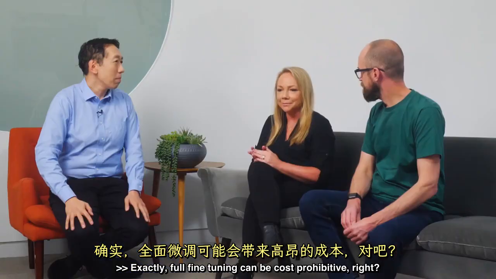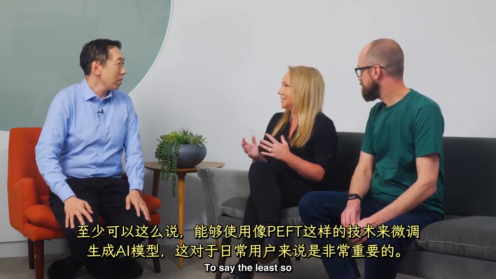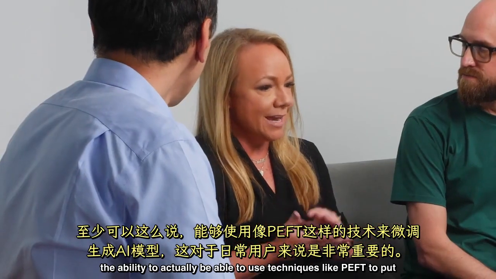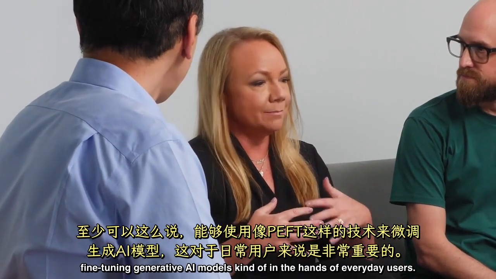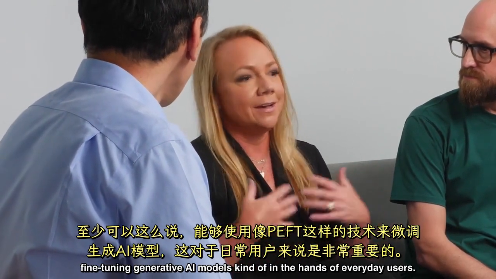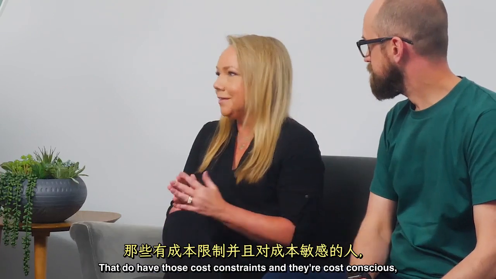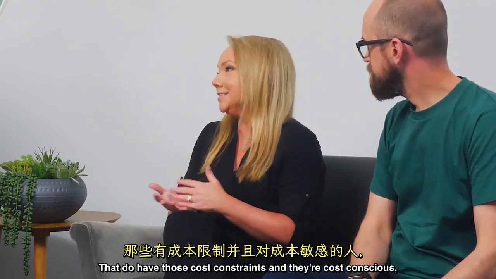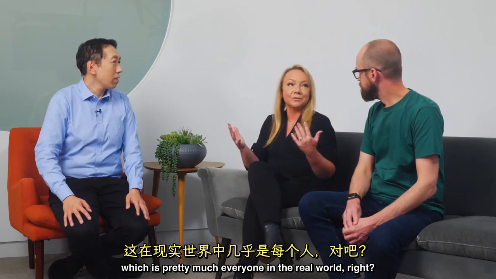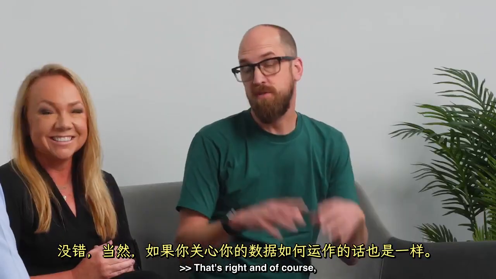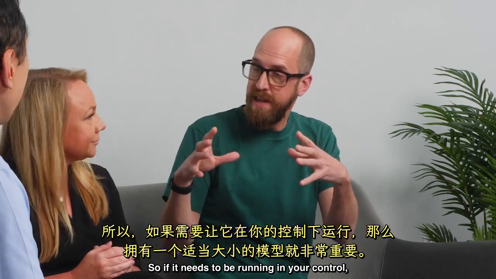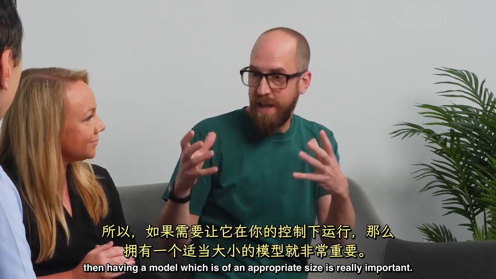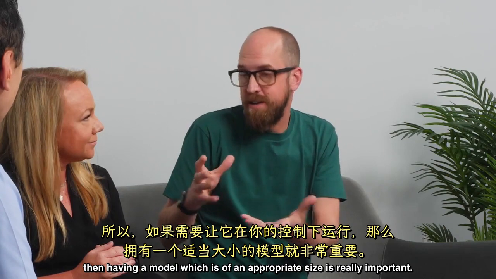Exactly. Full fine-tuning can be cost prohibitive, to say the least. So the ability to use techniques like PEFT to put fine-tuning of generative AI models in the hands of everyday users that do have those cost constraints and are cost conscious, which is pretty much everyone in the real world, right? That's right. And of course, if you're concerned about where your data is going as well, so if it needs to be running in your control, then having a model which is of an appropriate size is really important.